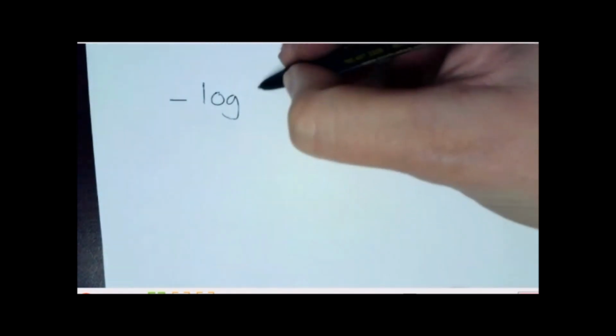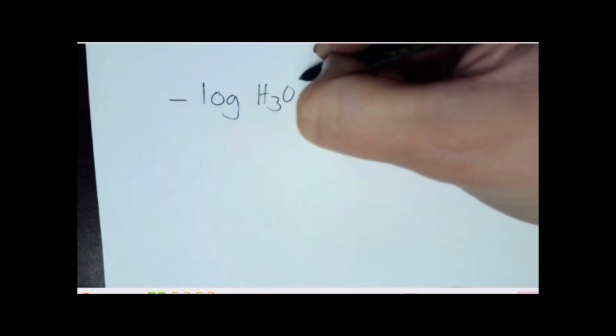If we were to look at and measure pH concentrations, all we'd have to do is simply take the negative log of our hydronium concentration.